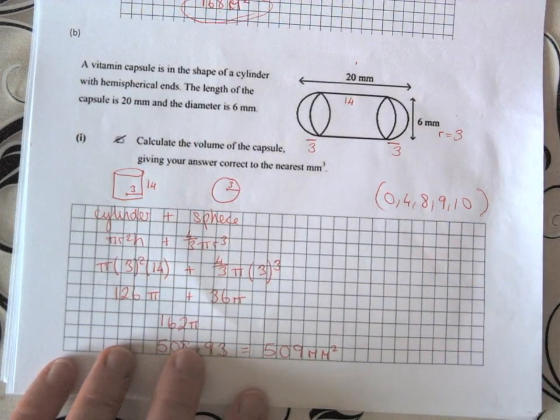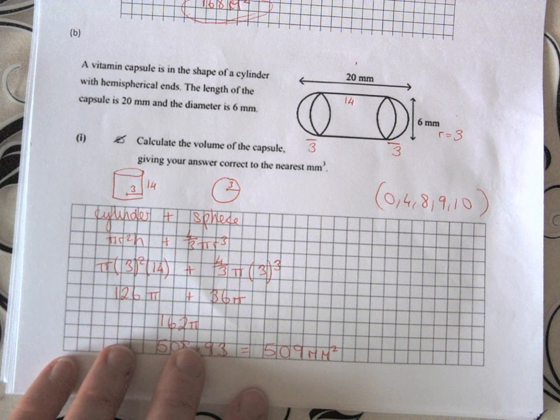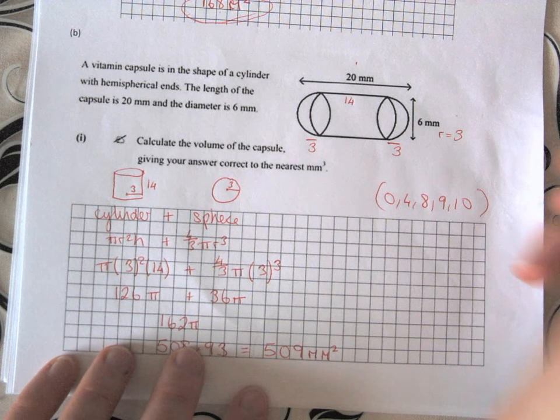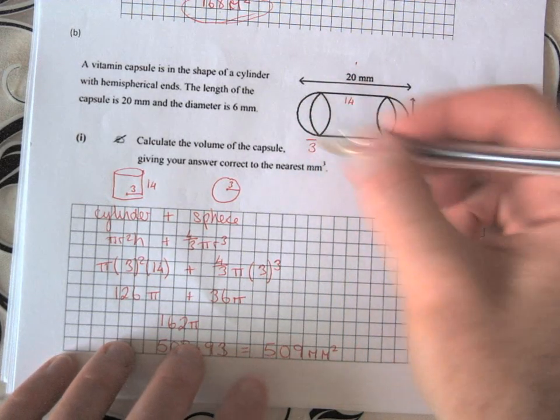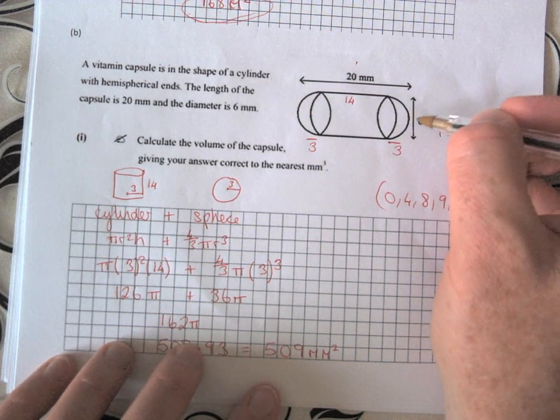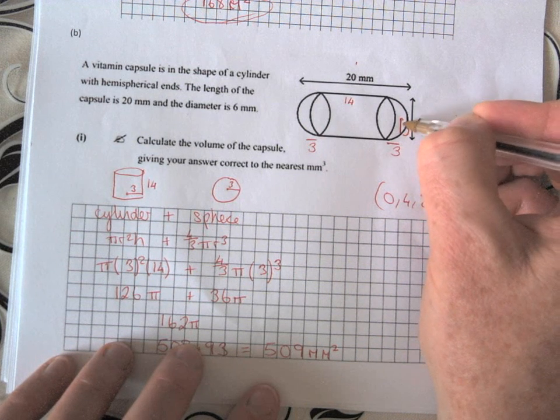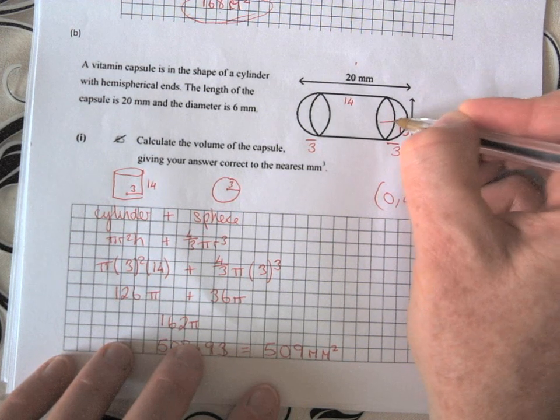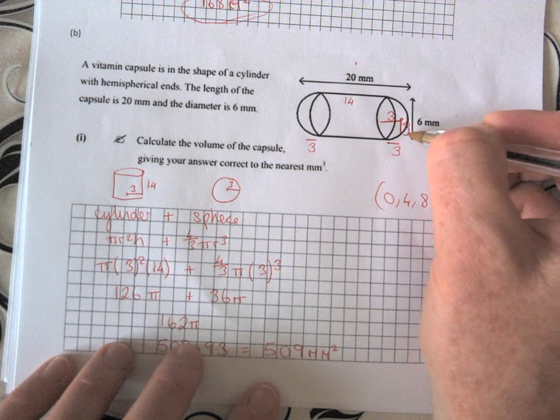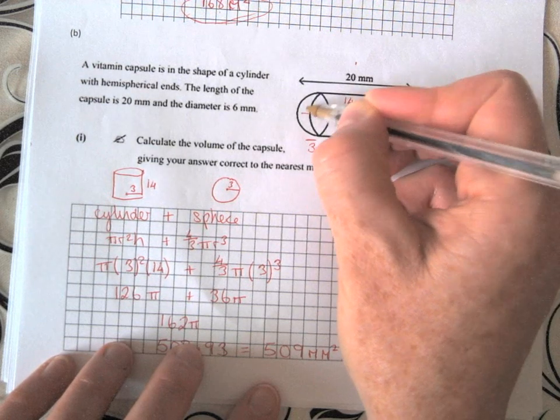Okay, a vitamin capsule is in the shape of a cylinder with hemispherical ends. The length of the capsule is 20 millimeters and the diameter is 6 millimeters. Okay, so it's got two hemispheres, which means it's a full sphere. All right, this is 6, which means the radius of this is 3. That's a radius from there to there. That's also a radius from there to there, so that's 3. And the same at the other end, that's 3.